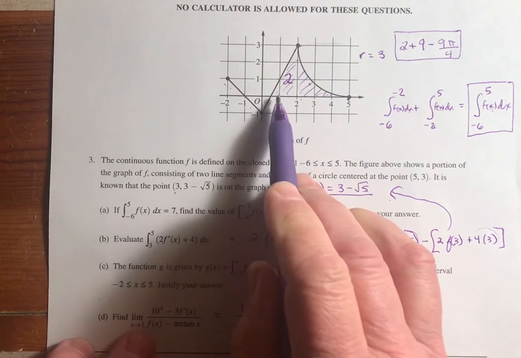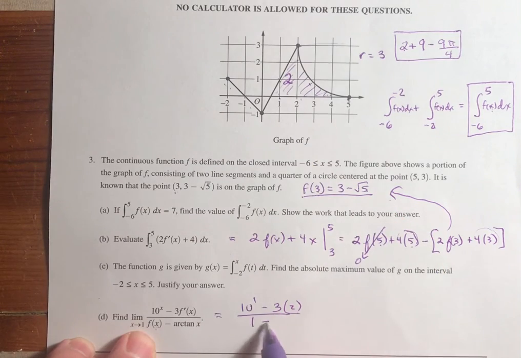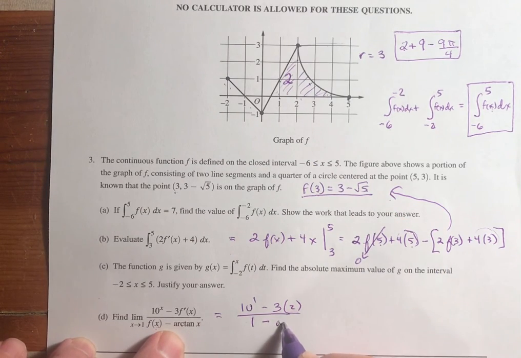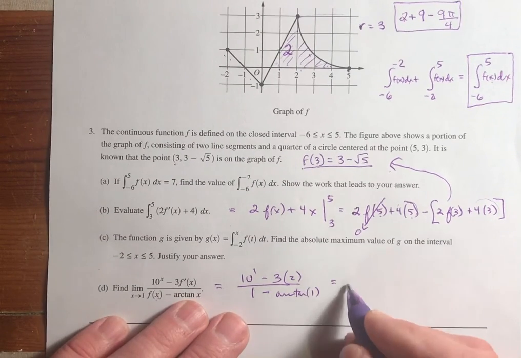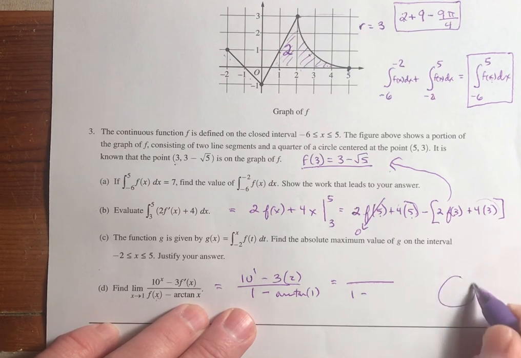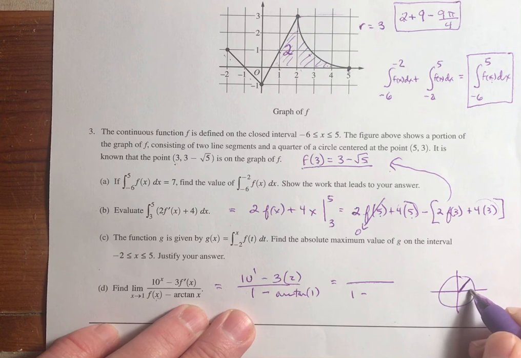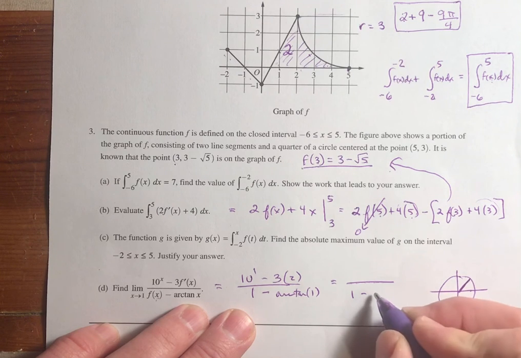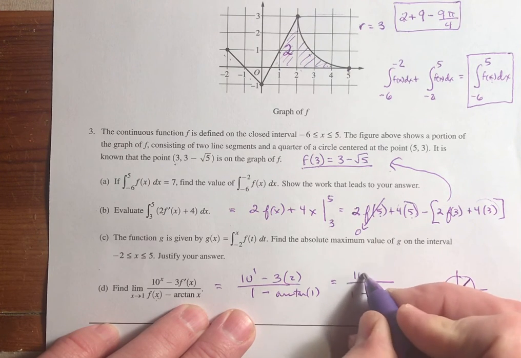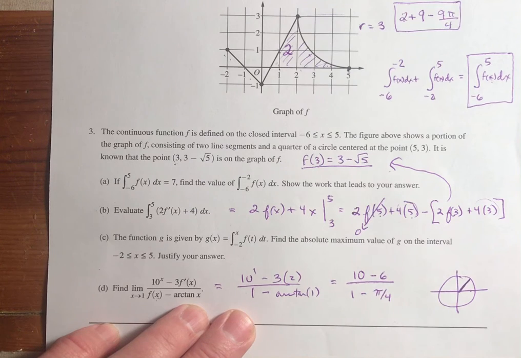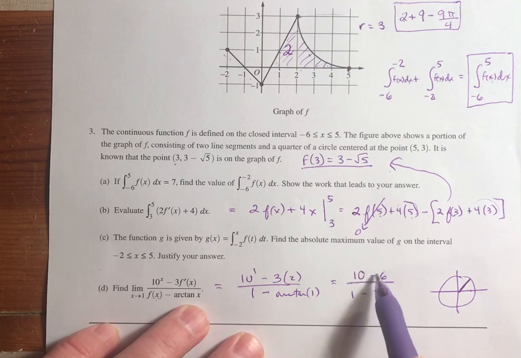f of 1 is 1, and arctangent of 1, arctan of 1, going back to the unit circle, we would have 1 minus, okay, so if the tangent is 1, then we know that the y and the x values are the same, and so that must mean we have pi over 4. And in the numerator, we end up with 10 minus 6. Okay? All right, so you could write this as 4 over 1 minus pi over 4.